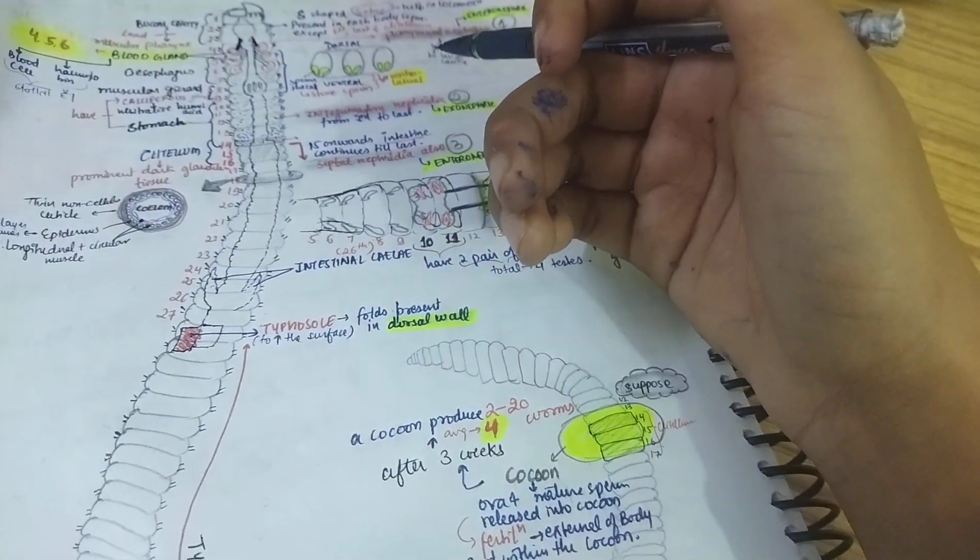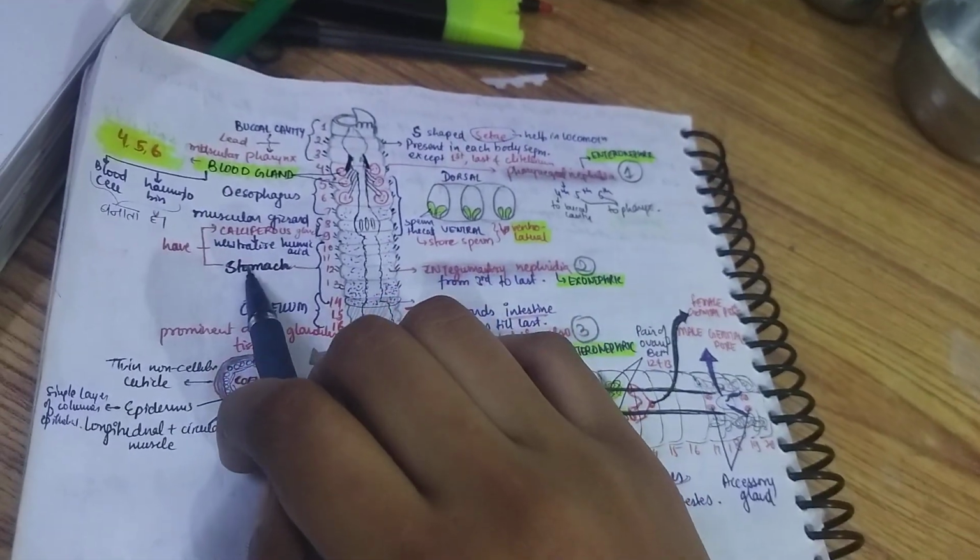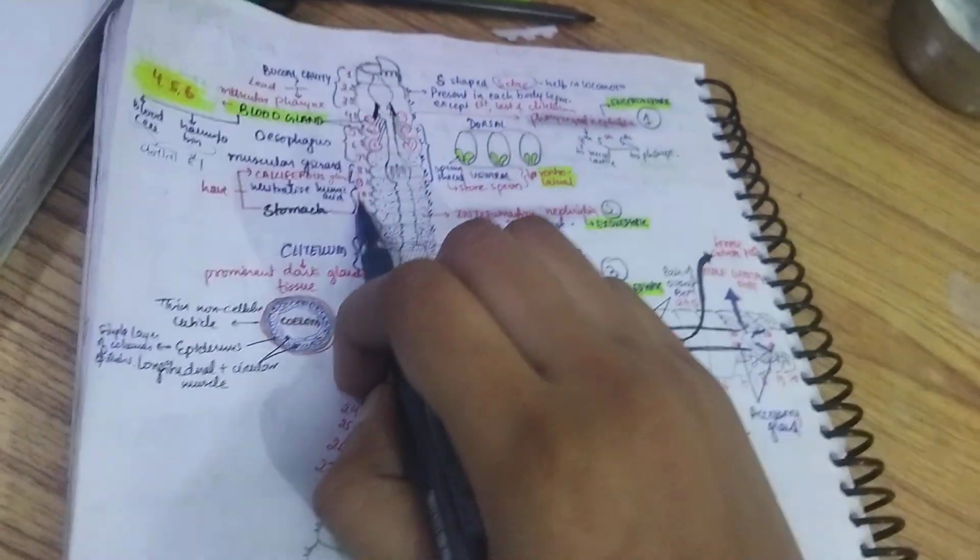Then after 14, from 15 onwards there is the intestine, which continues to the last segment. How would we remember that the stomach starts from 10 to 11?